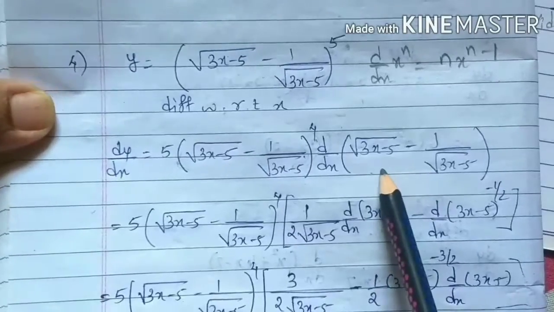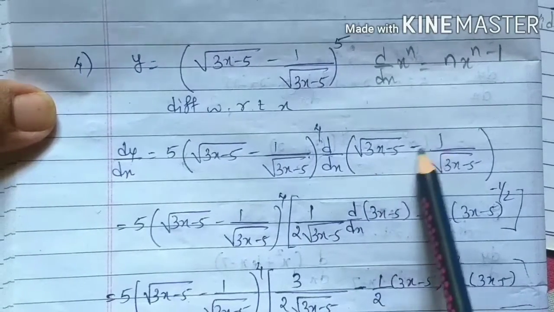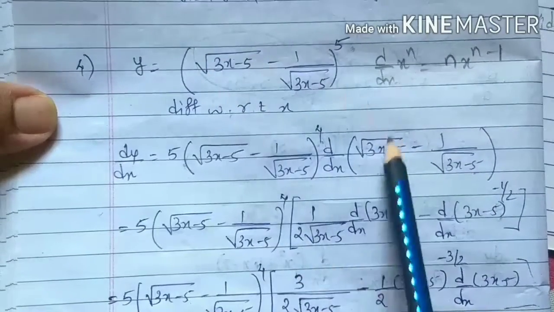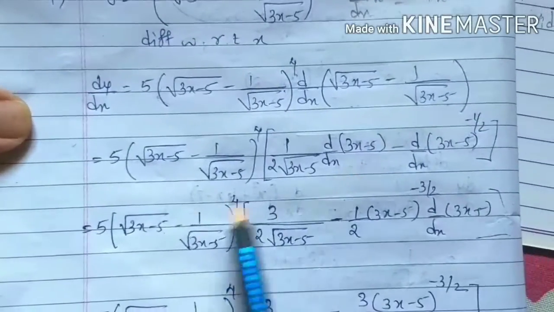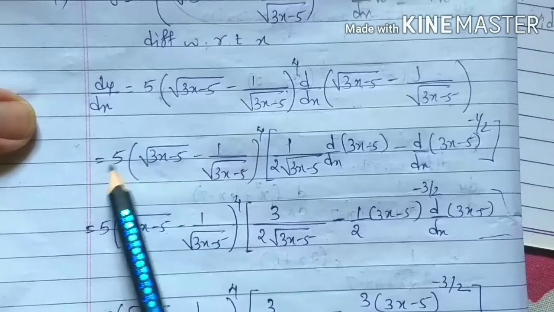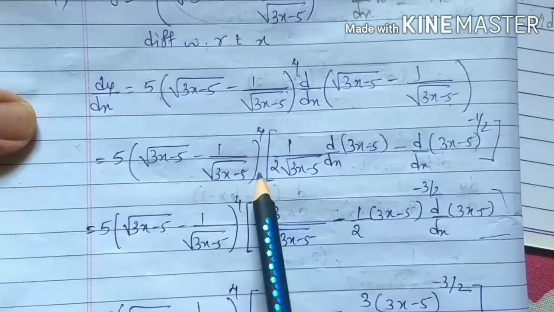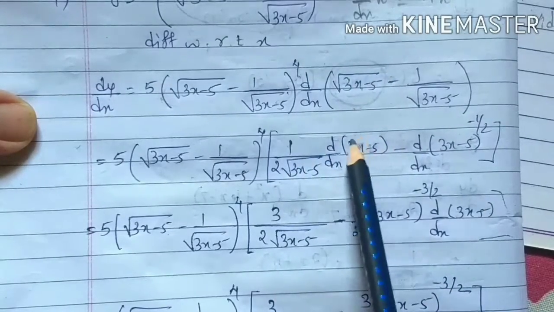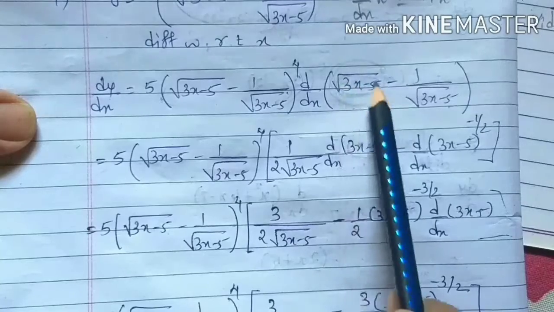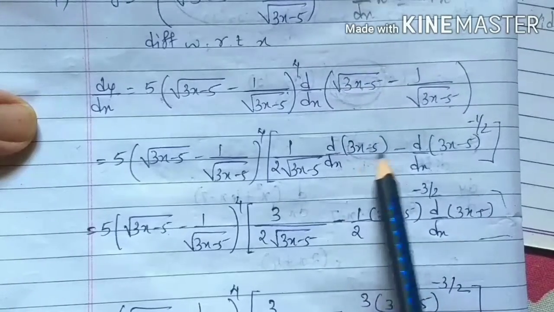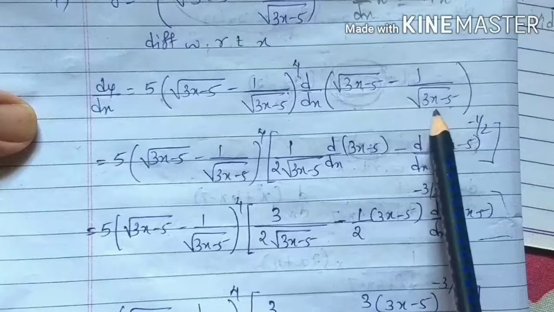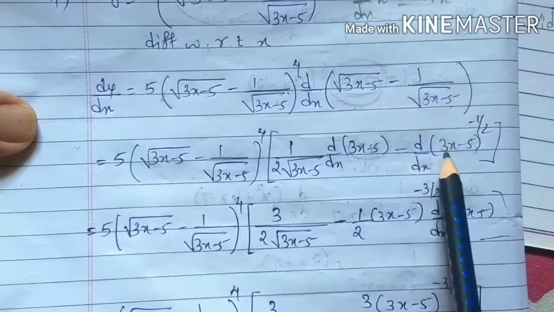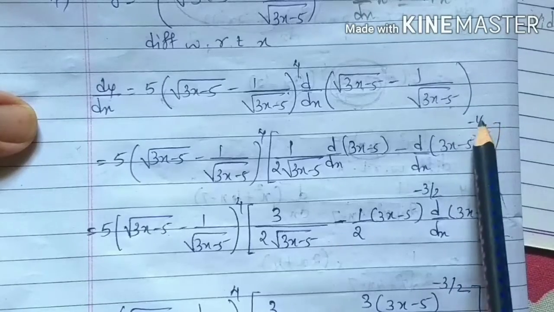Again the derivative of the base, square root of 3x minus 5 minus 1 upon square root of 3x minus 5. So this bracket remains the same. What is the derivative of root? 1 upon 2 root of 3x minus 5. Again the derivative of the term inside the square root, 3x minus 5. Now here I will simplify this first. How will I write 1 upon root? I will write (3x minus 5) raised to minus half.